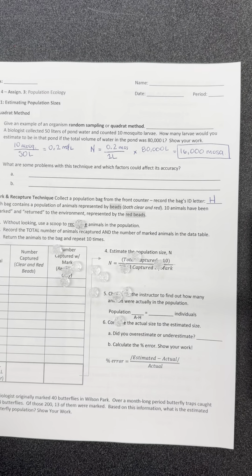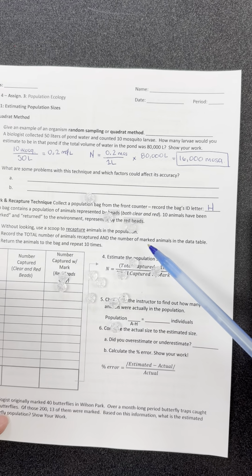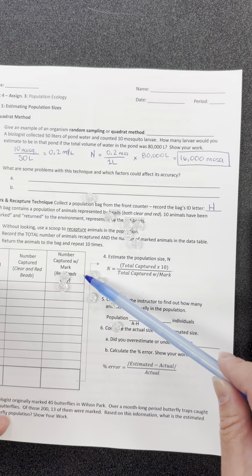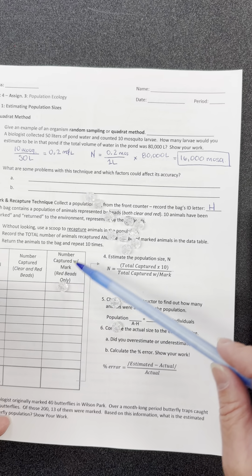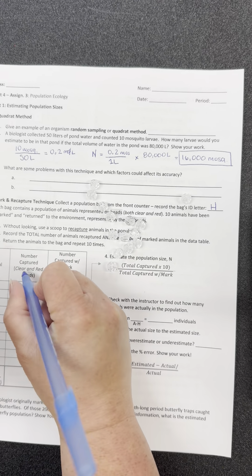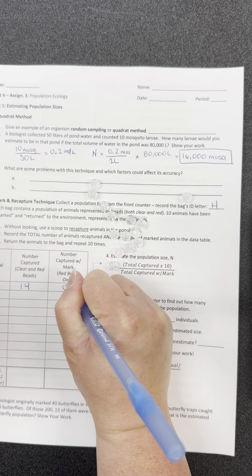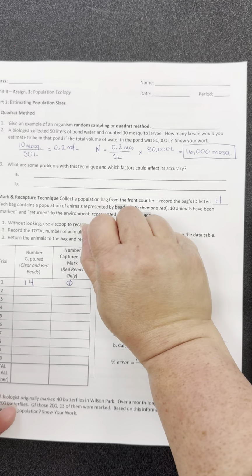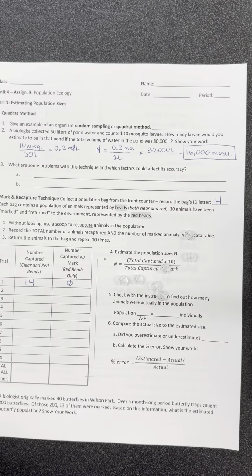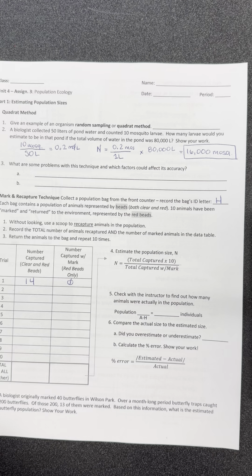Okay, and then we're going to count all of the beads here. So I'm going to just move them over and we'll count together. 1, 2, 3, 4, 5, 6, 7, 8, 9, 10, 11, 12, 13, 14 clear beads. There are no red beads, so 14 total, and 0 red beads. Okay, so that's how many of my population I was able to capture the first time, and then I would tag them and send them back out. But these have already had some tagged, so we're just going to imagine that that's the case.